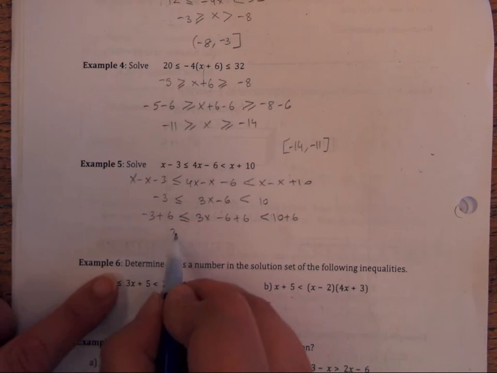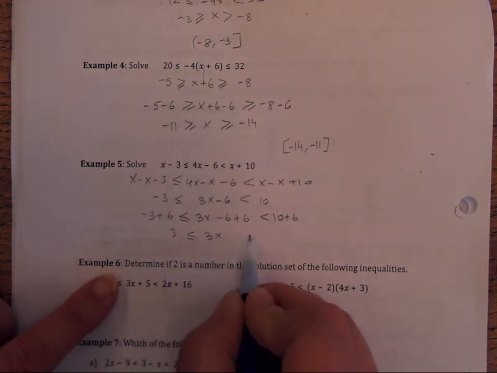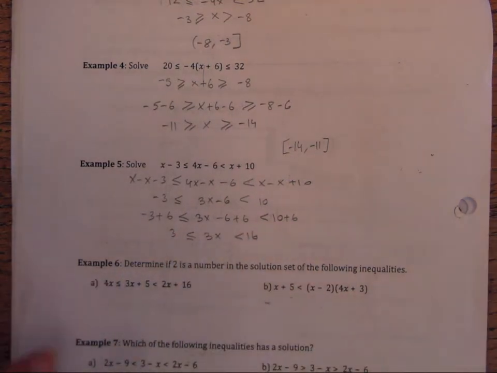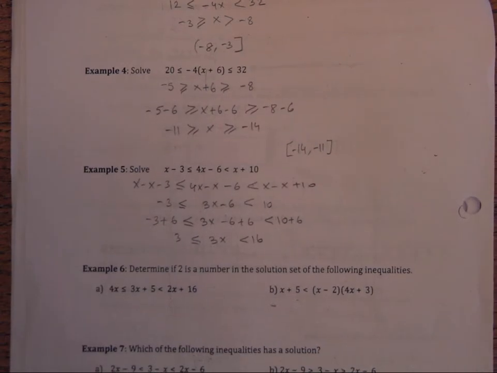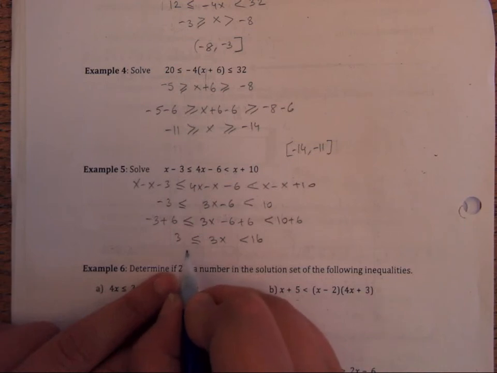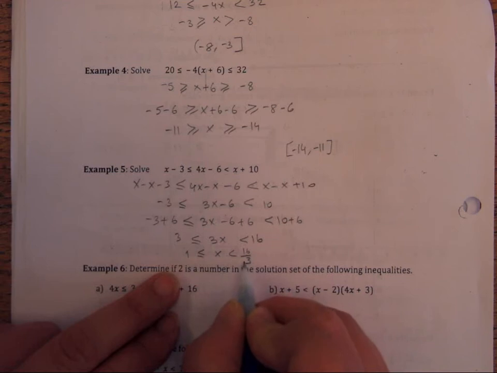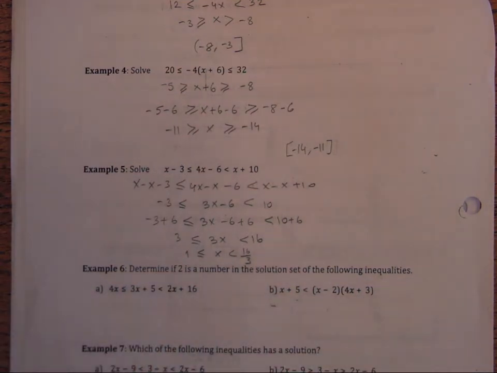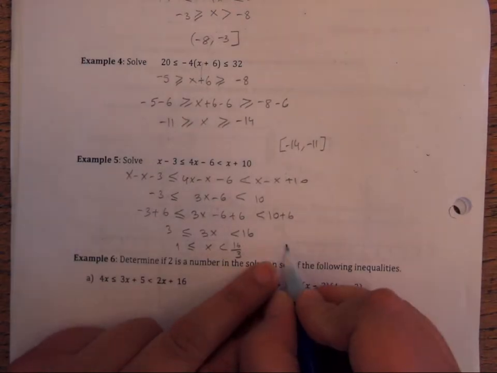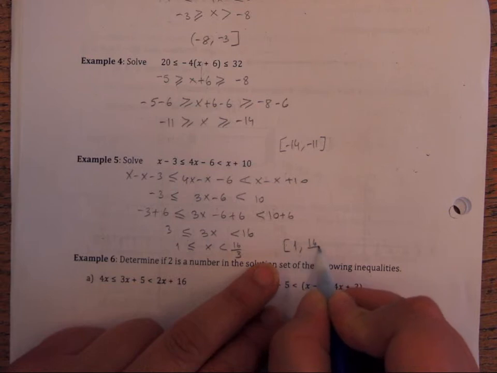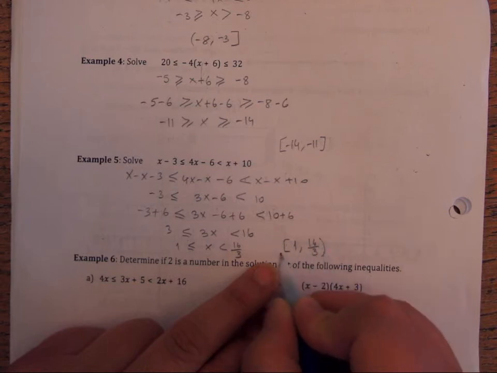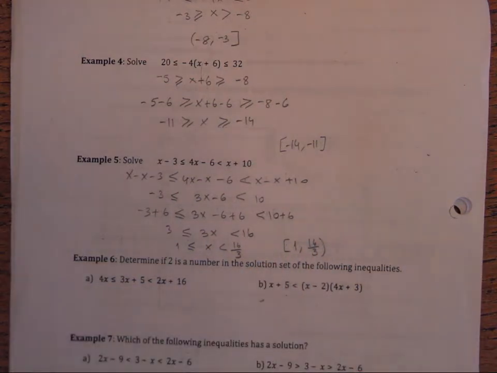Okay, so we get 3, 3x, and 16. Now finally divide all 3 parts by 3. So this gives you 1, x, and 16 over 3. So x is greater than or equal to 1 and less than 16 over 3. Represented with interval notation, 1 to 16 over 3. 1 is included with a square bracket and 16 over 3 is not included.